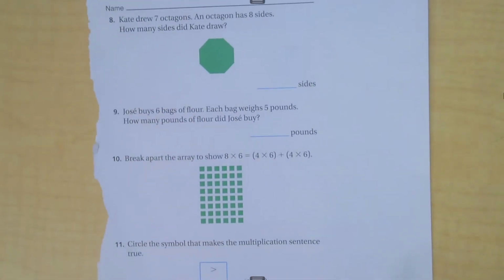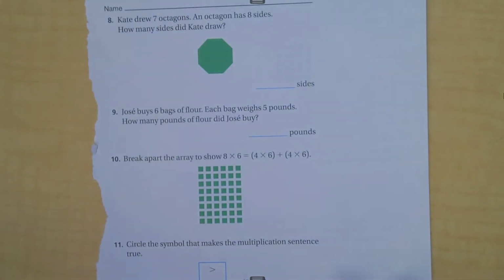All right, let's go to the next page, 255. While you grab your page, I'm going to grab a drink of water. Doing a lot of talking over here.